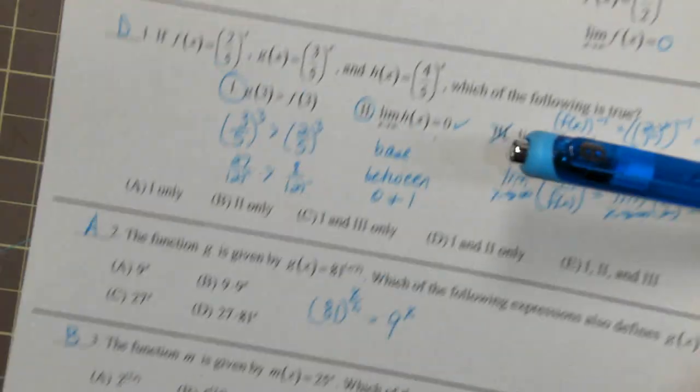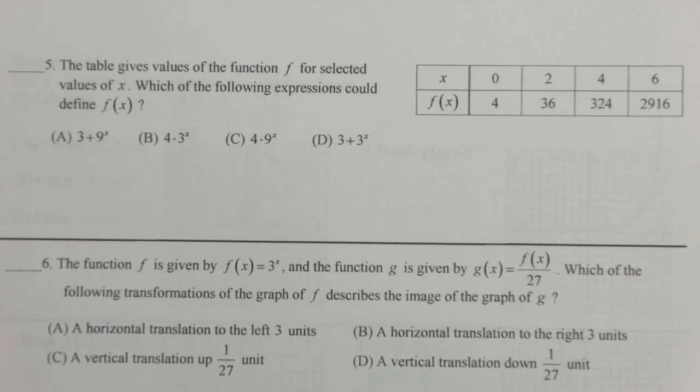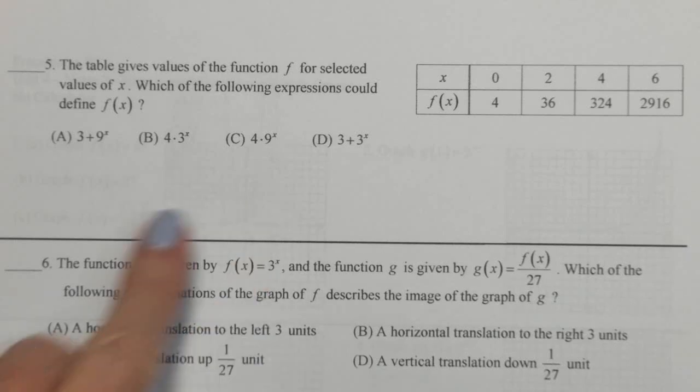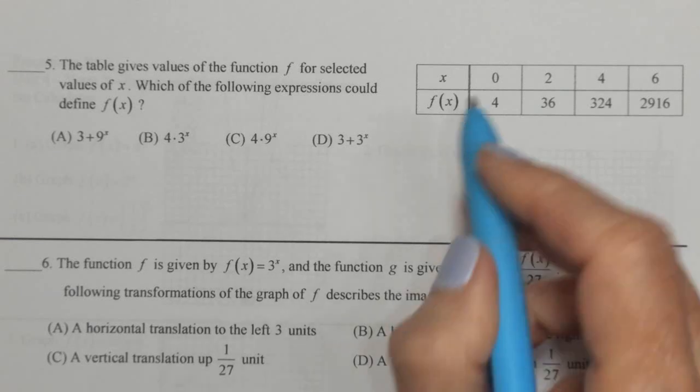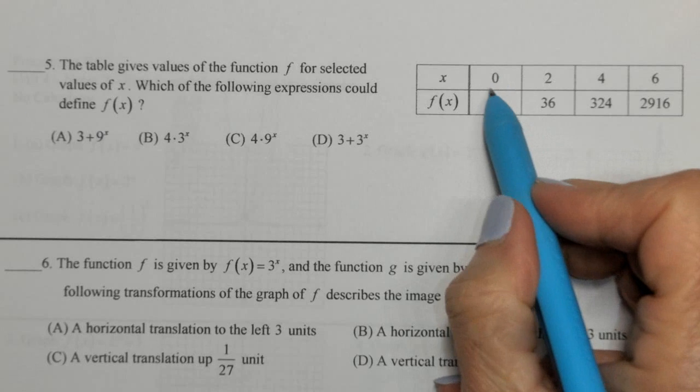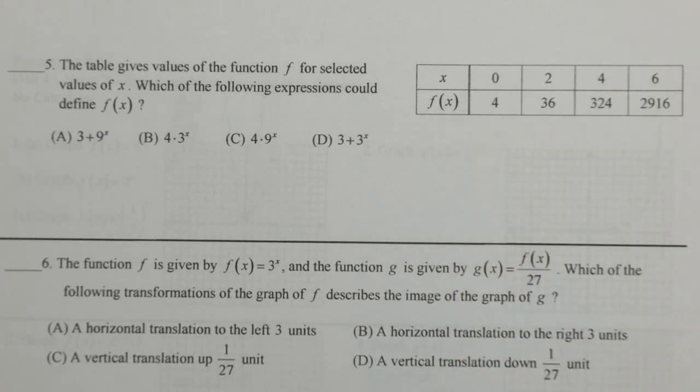Do a couple more. Number 5. This table gives values of the function f for selected values of x. Which of the following could be the function for f? Okay, let's think about this. Okay, when x is 0. When x is 0, hang on.